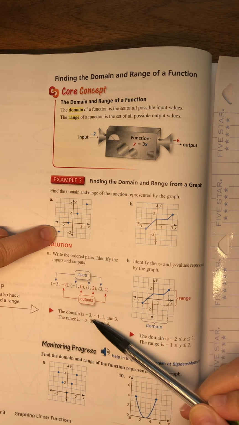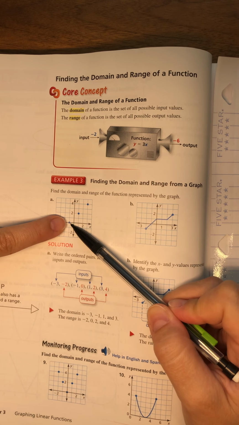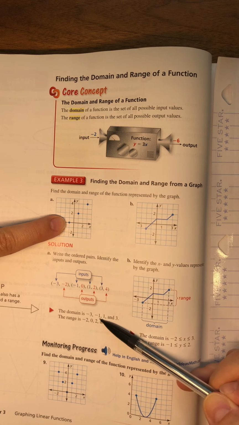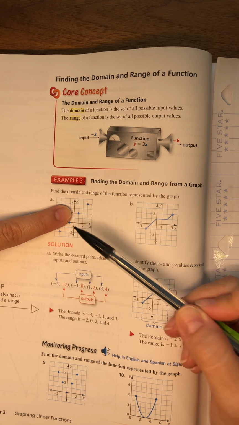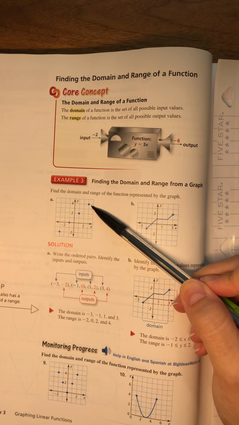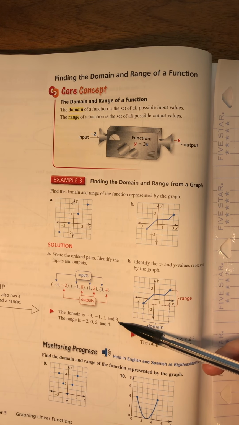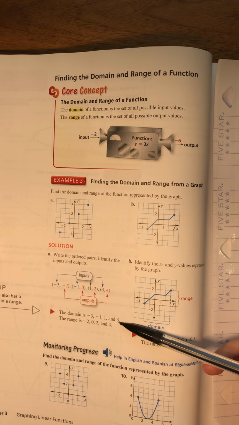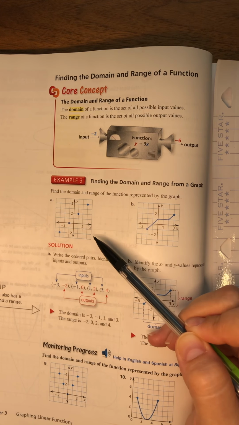That's the first number in our domain. For this point, the x is -1. That's the second number in our domain. For this point, the x is +1. That's the third number in our domain. And this x is 3. That's the fourth number in our domain. So our domain would be -3, -1, 1, and 3. And those are just the x coordinates of these points.